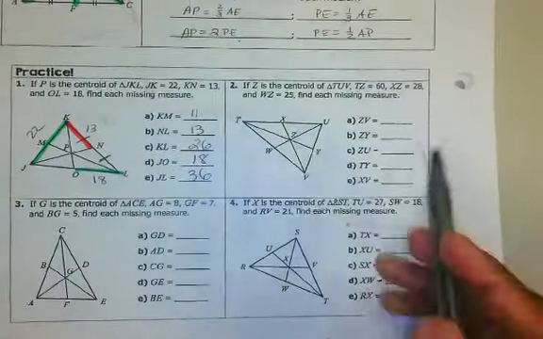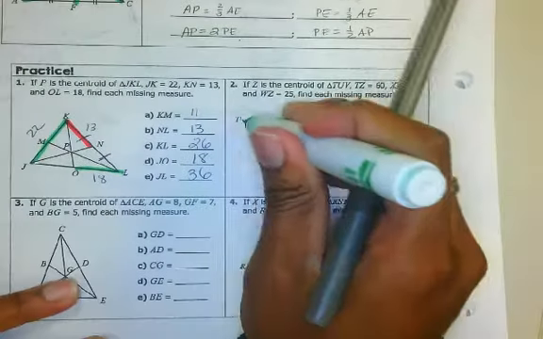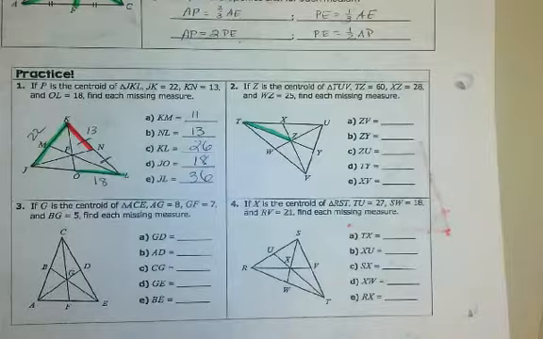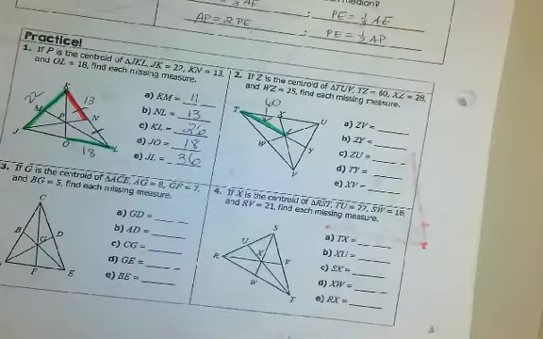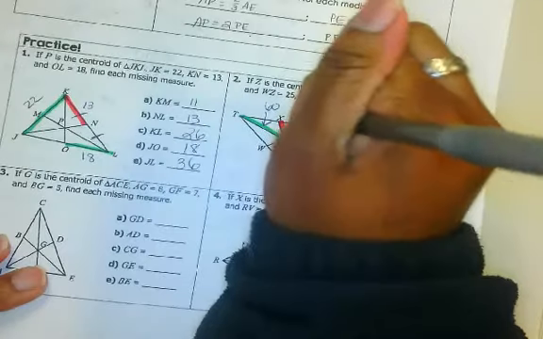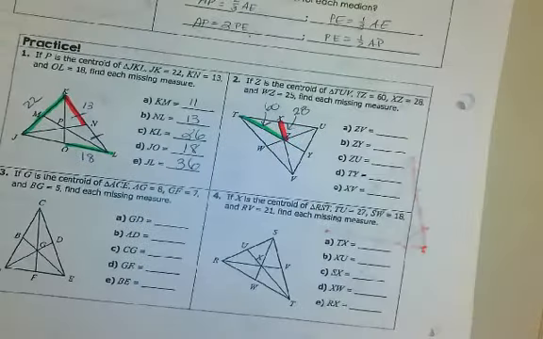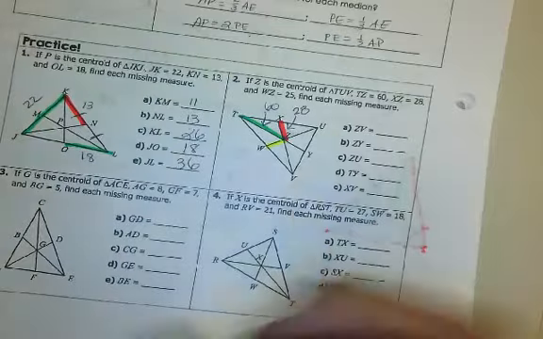All right? Okay, 2. If Z is the centroid of triangle TUV, TZ is 60. XZ is 28. Do that in red. So XZ is 28. Okay. And then we have WZ. Put that in yellow. Okay, that's 25.